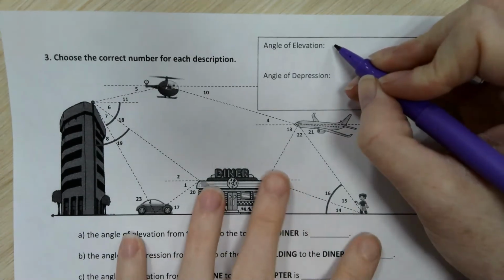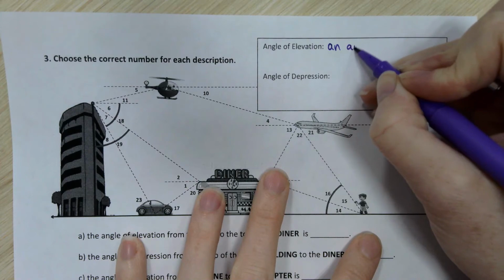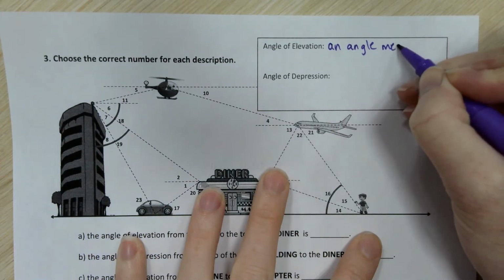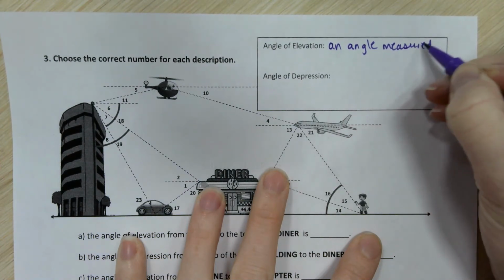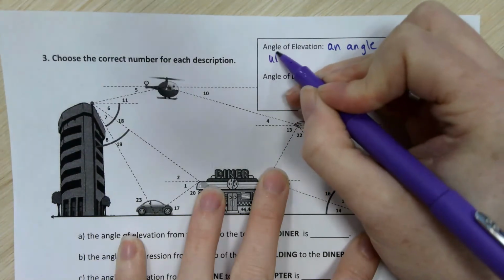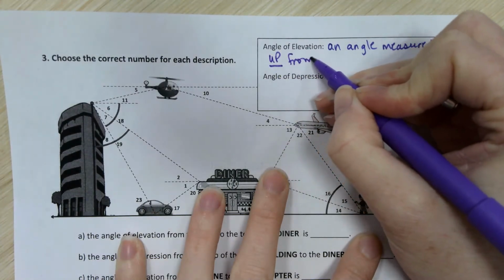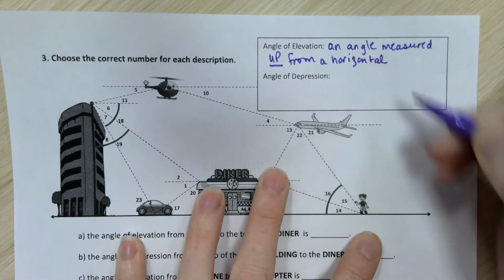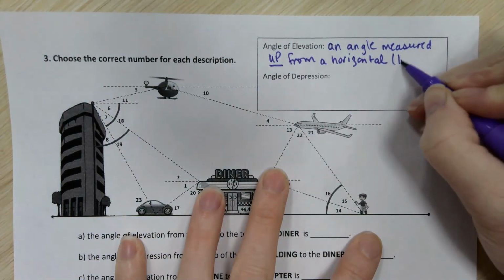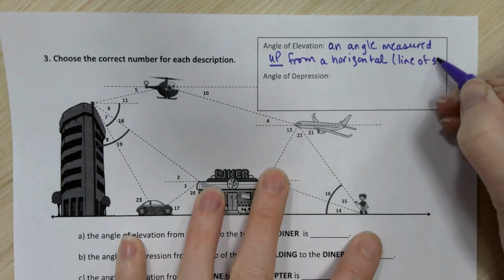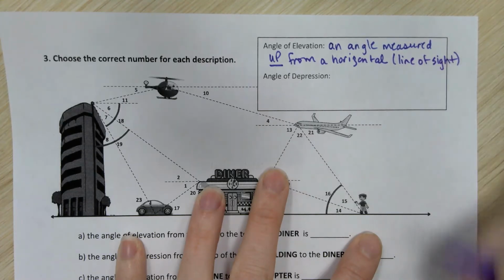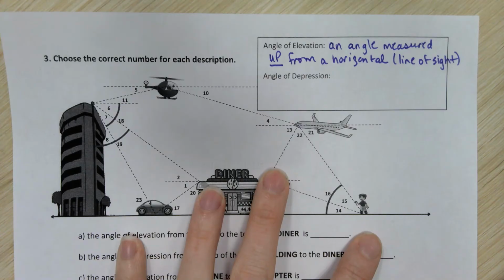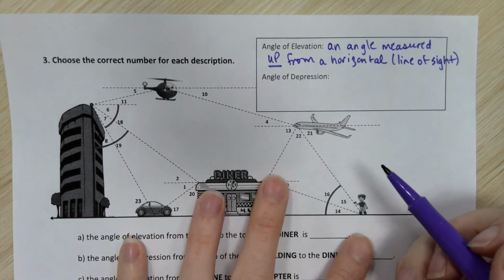So an angle of elevation is an angle measured up from a horizontal. Sometimes we call the horizontal a line of sight. It's like we imagine looking straight out from somewhere, and then we would look straight out from that spot and then up for an angle of elevation.